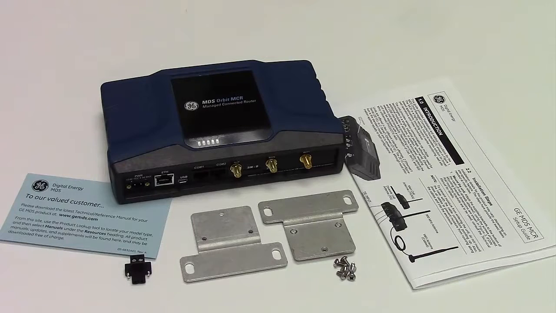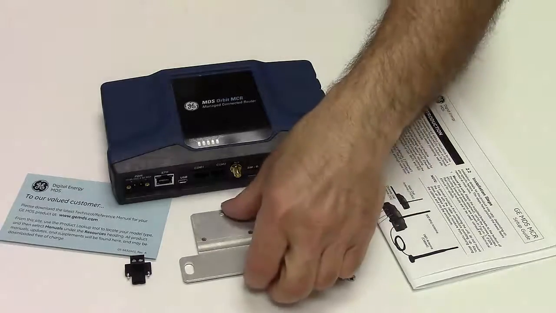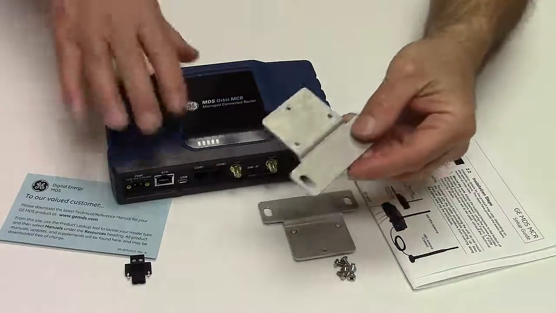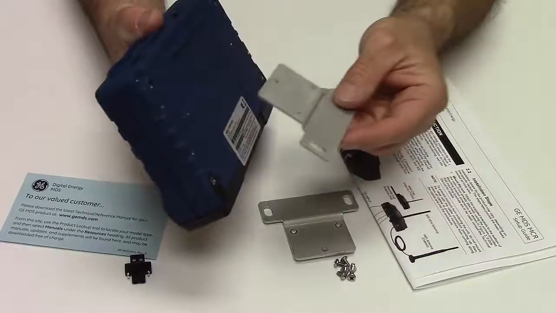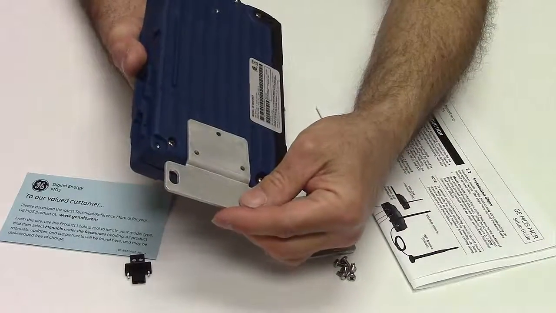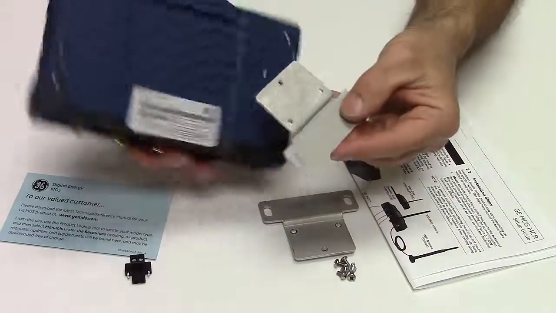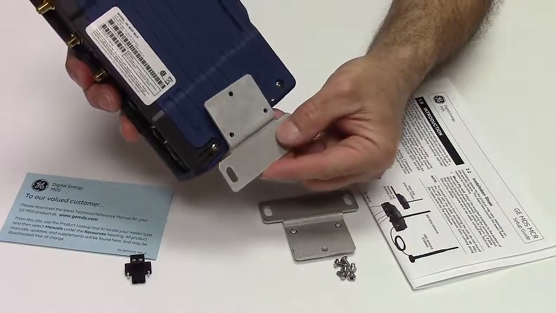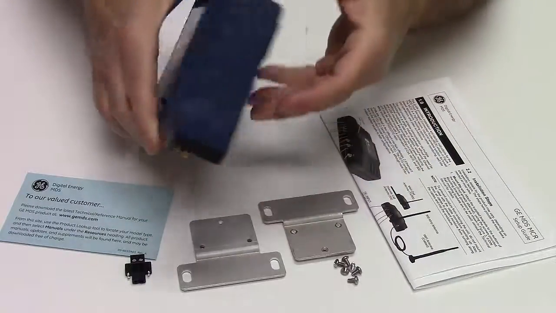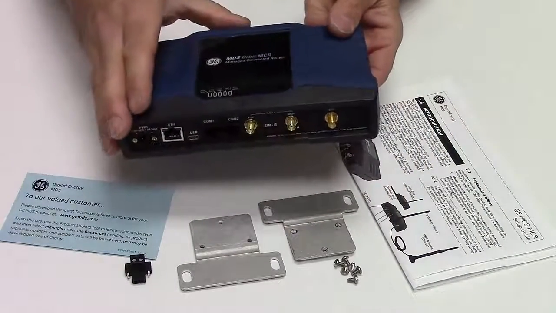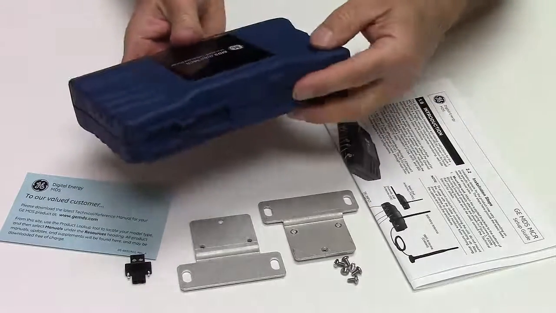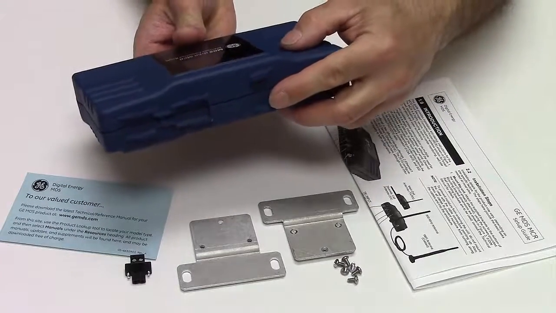The mounting brackets, if not already attached, are easily secured to the bottom of the chassis. The flat brackets shown here are secured to the bottom of the case using the screws provided. There are 3 screws per bracket. A DIN style bracket, if supplied, is simply slid into the molding channel provided at the rear of the chassis.